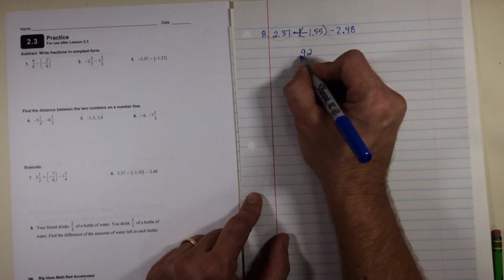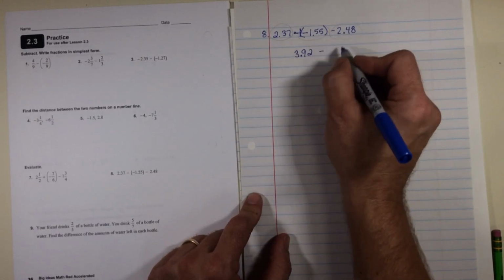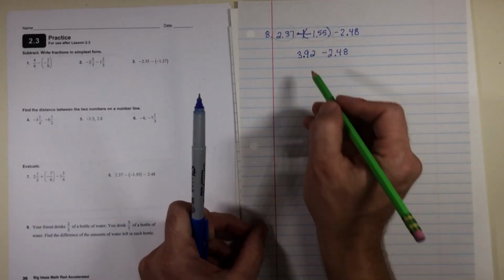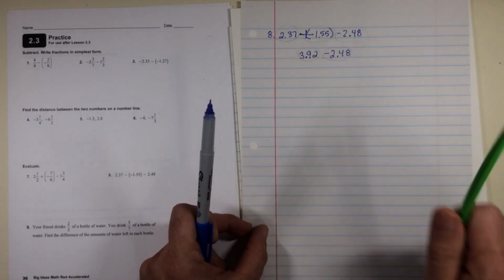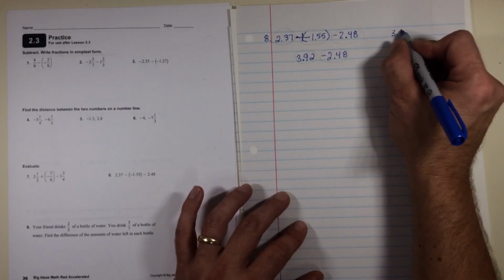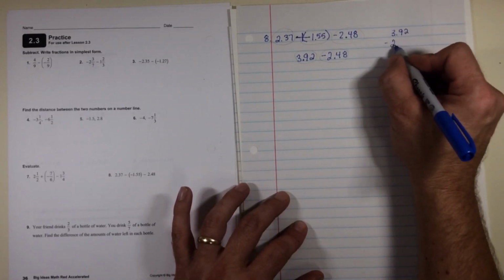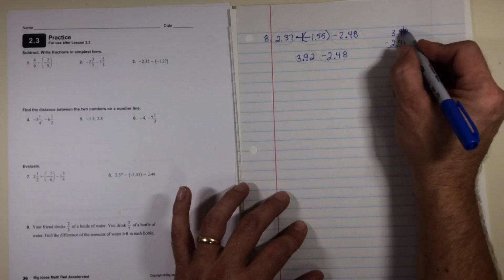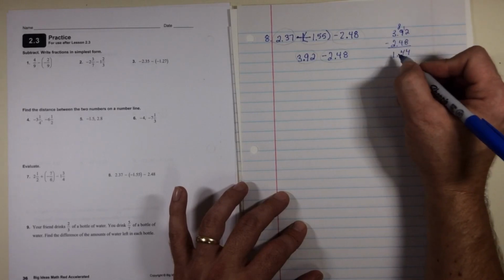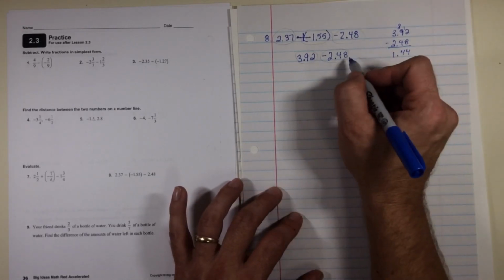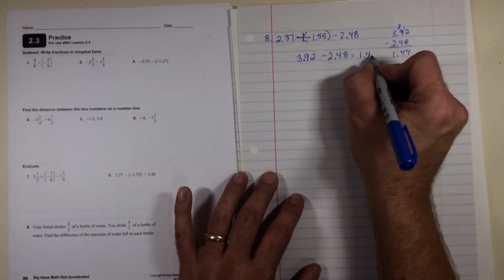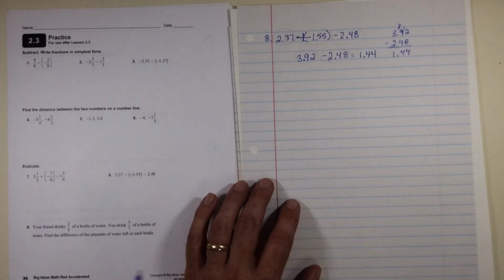3 and 92/100. This is hanging around still. Now I have a positive and a negative. Different sign, subtract. I'll do the subtraction over here. 3 and 92/100 minus 2 and 48/100. And the positive one is the larger, so it will just stay 1 and 44/100.